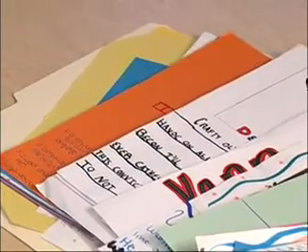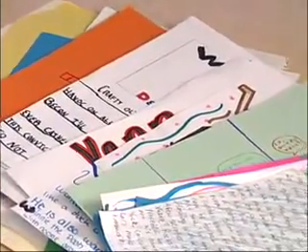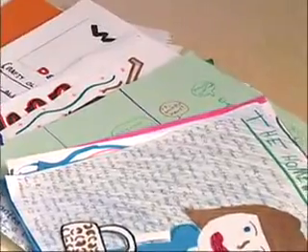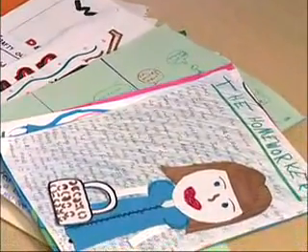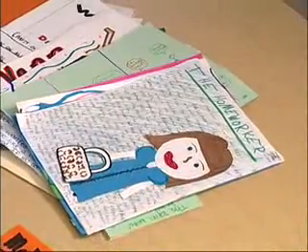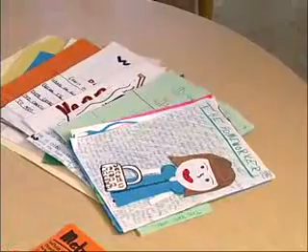Choices boards allow teachers to act as facilitators of the learning rather than directors. The students decide what they want to do and then work independently or in pairs to complete their assignments. Well-designed choices boards allow students to share what they have learned throughout a unit of study in a creative, fun way.